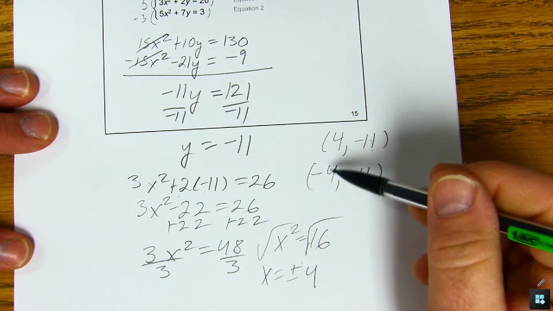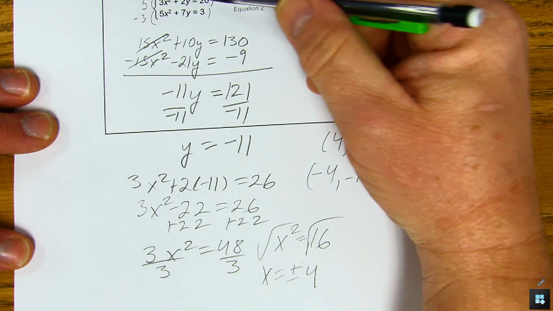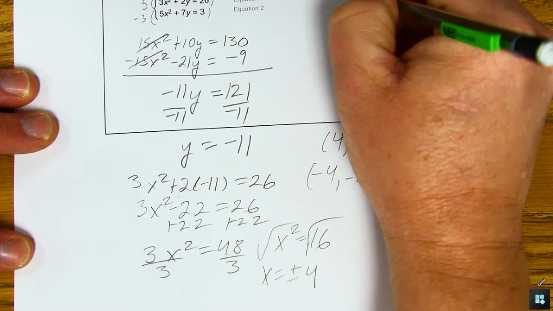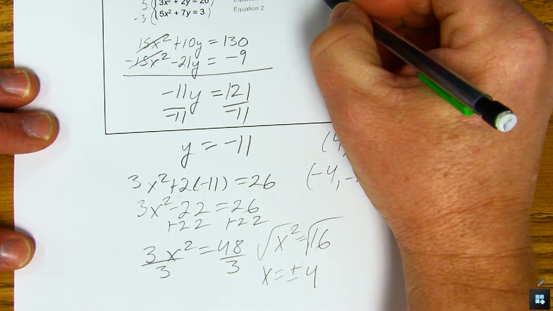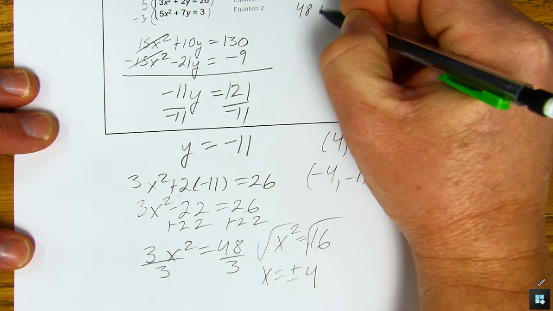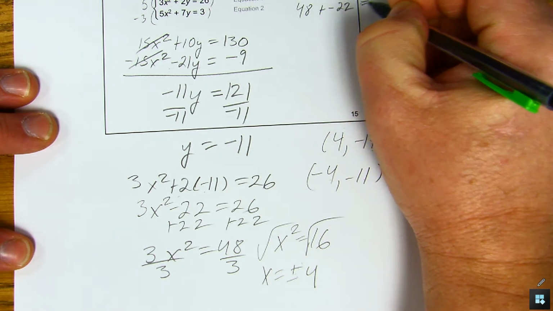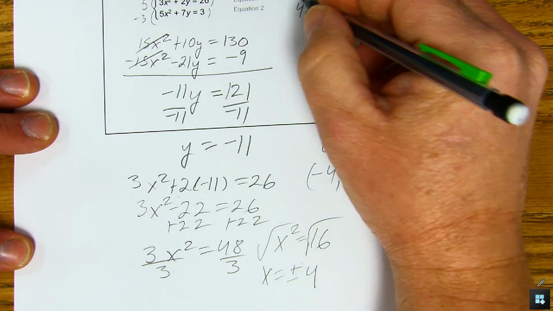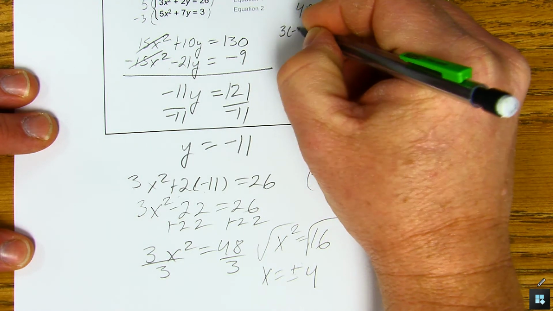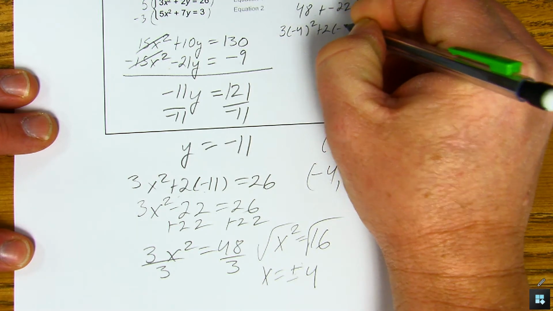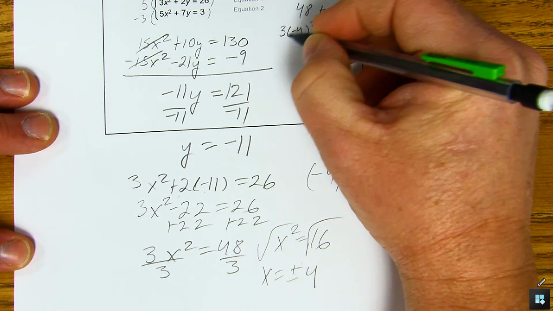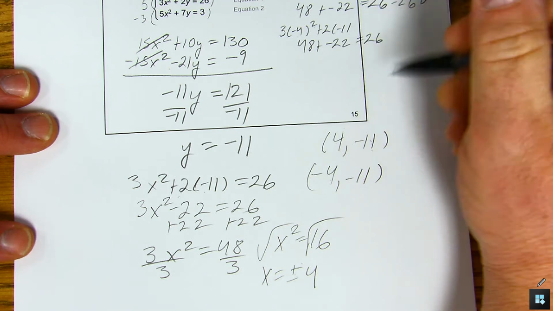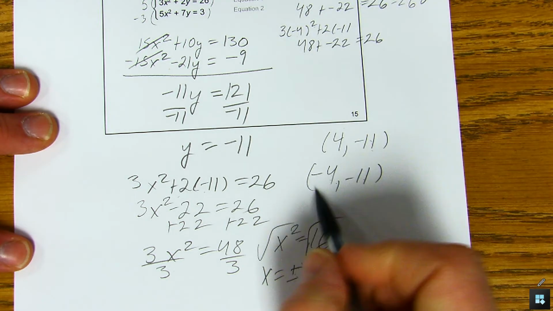But the x can either be positive or negative because when I square it, so if I take and I square 4, take up top, see what happens. I get 3 times 4 squared plus 2 times negative 11. 4 squared is 16. 3 times 16 is 48 plus a negative 22. 48 minus 22 is 26, which is exactly what we wanted it to equal. So it checks there. Well, if I plug in a negative 4, watch what happens. If I plug in a negative 4 squared plus 2 times negative 11, I get negative 4 squared, which is 16. 3 times 16 is 48 plus a negative 22, and I still get out 26. So either way, whether it's positive 4 or negative 4, I'm going to get the solutions that I want.